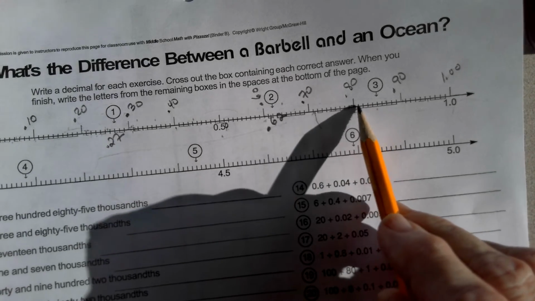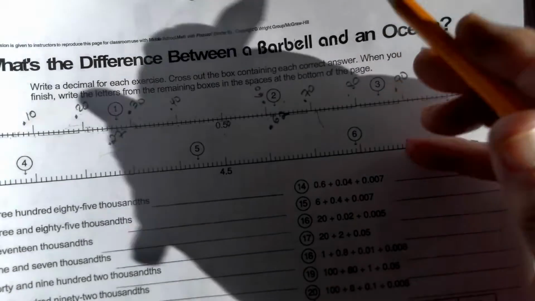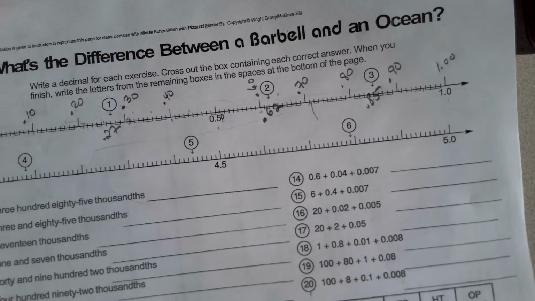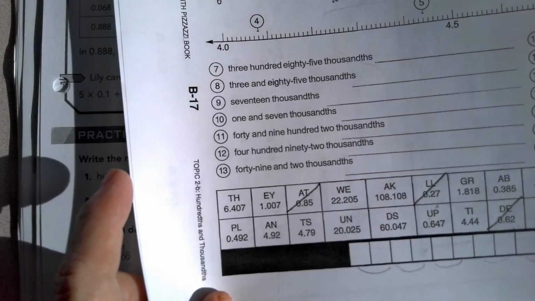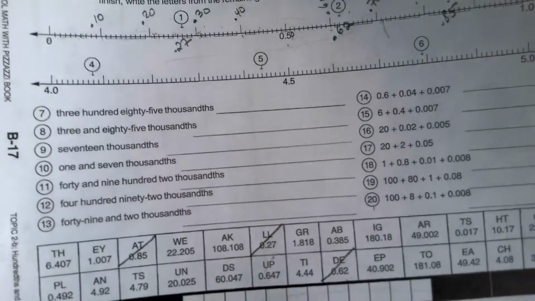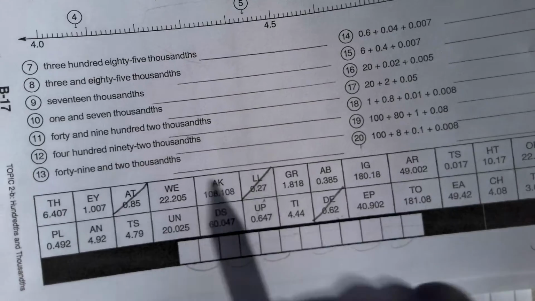So this one is 81, 82, 83, 84, and you are right. It is 85. And find it at the bottom. 18. Here it is. Okay, I see what it says. We can't figure out what it says until the very end, until there's only 6 left.